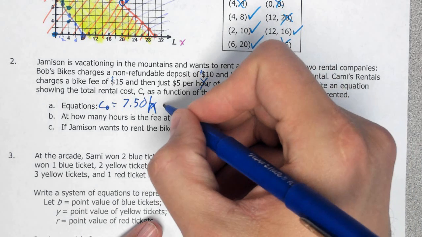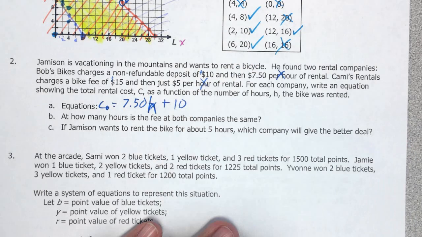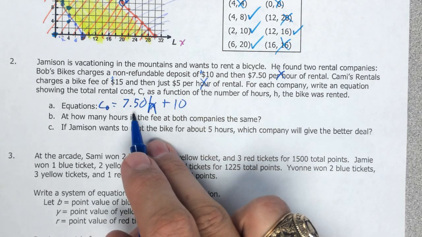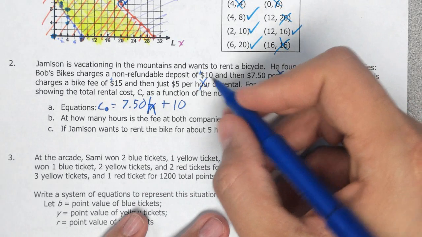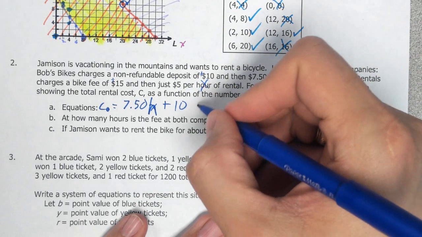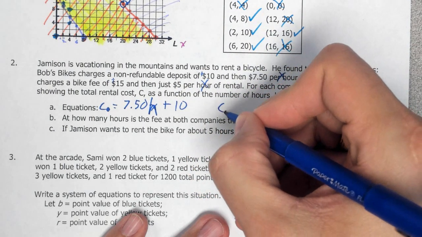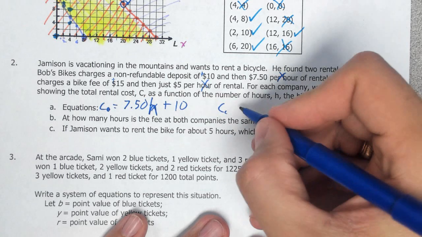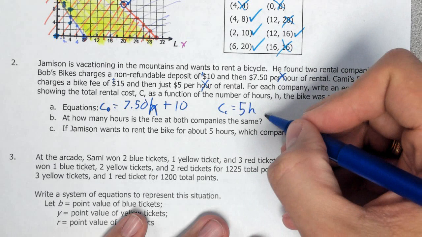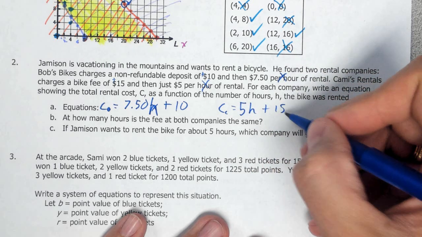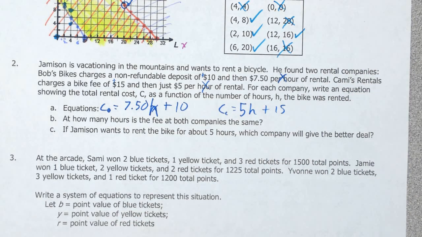And then I'm going to always add that $10. $10 rent, every hour I keep it, $7.50. Now I can do, what's the other one? Cammie's. So total cost of Cammie's. And they're going to charge $5 per hour plus a fee of $15. Those are my two equations.